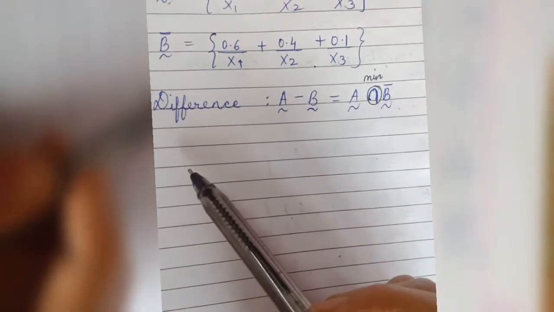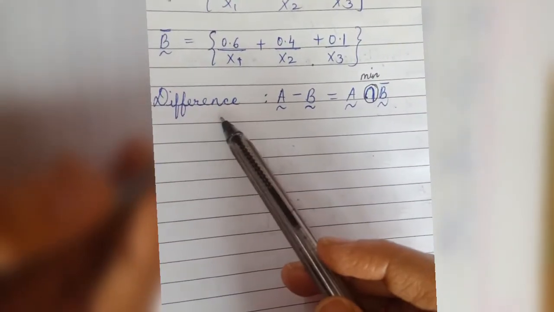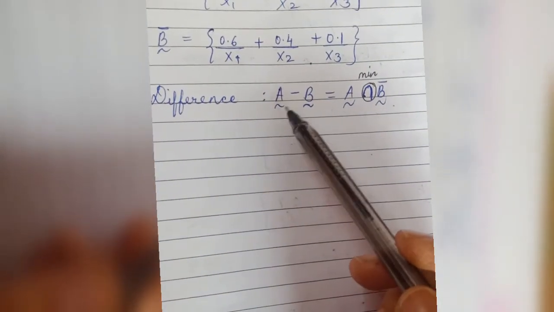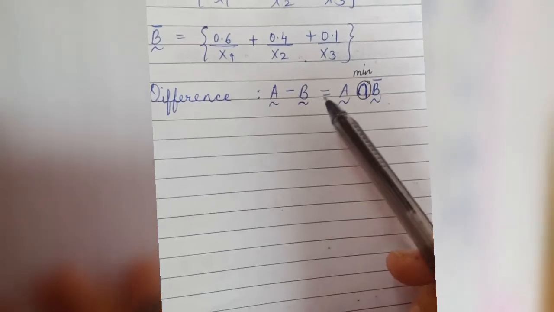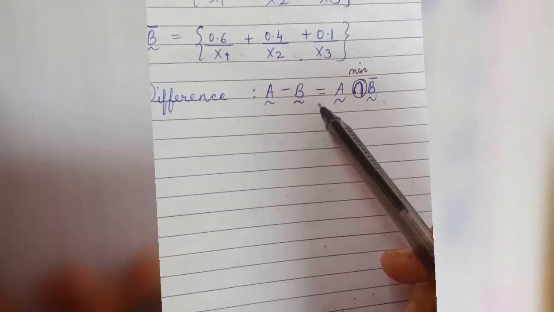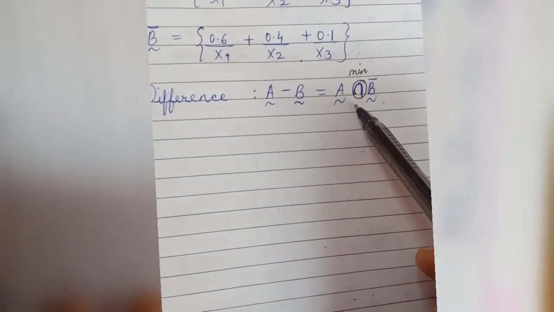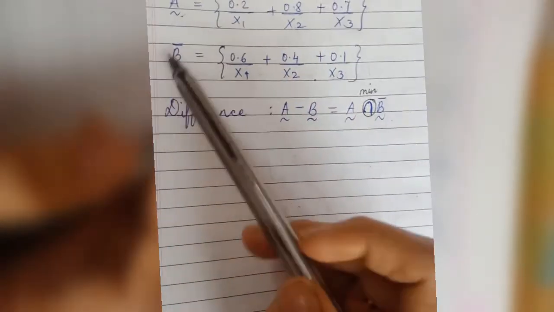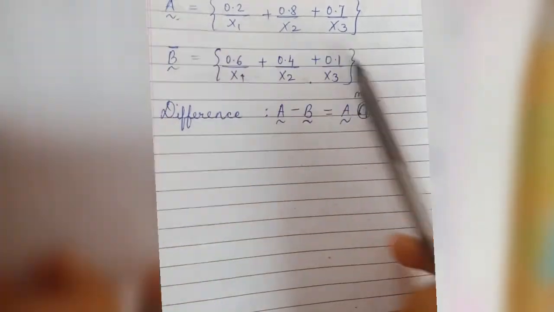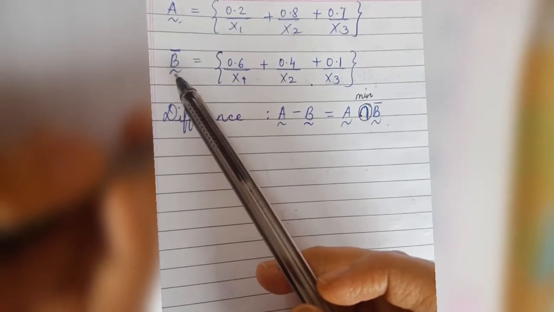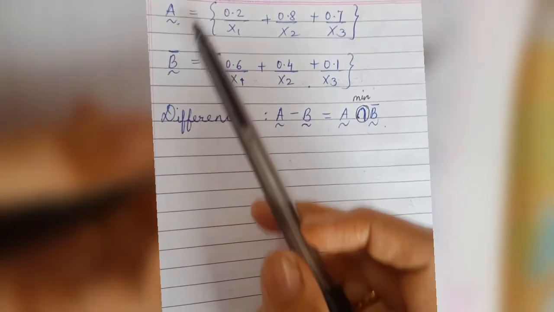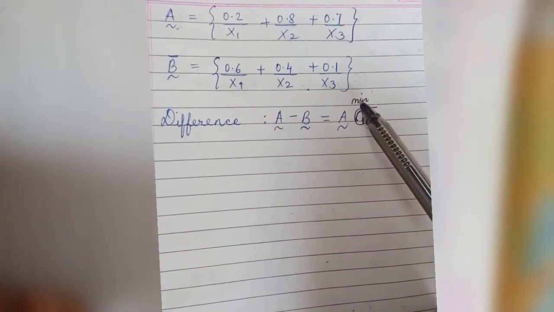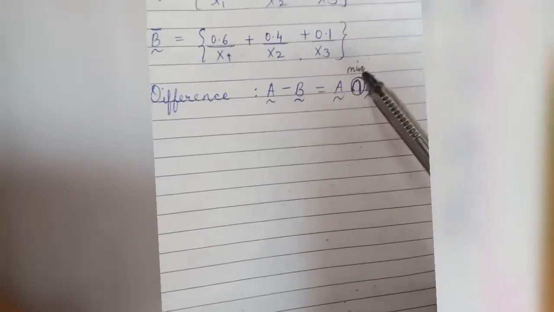Now let's calculate third operation, difference. Difference can also be written in fuzzy set as fuzzy set A difference fuzzy set B equals, we have to calculate A intersection B complement. So here consider two sets, fuzzy set A and fuzzy set B complement. Take intersection of both the sets, that is we have to compare and select minimum element.